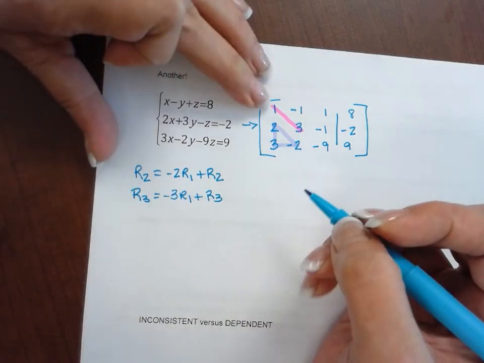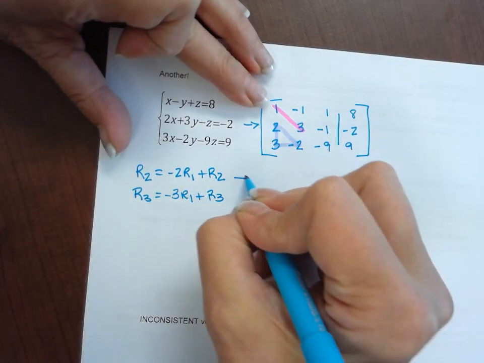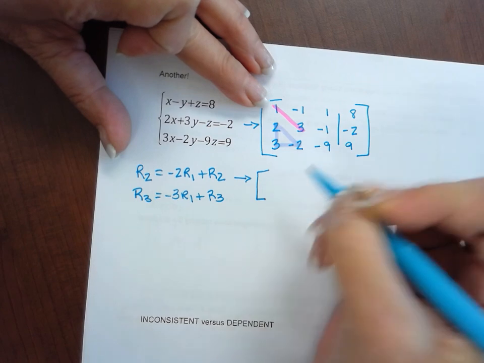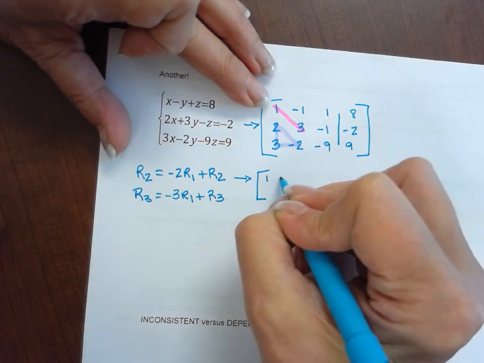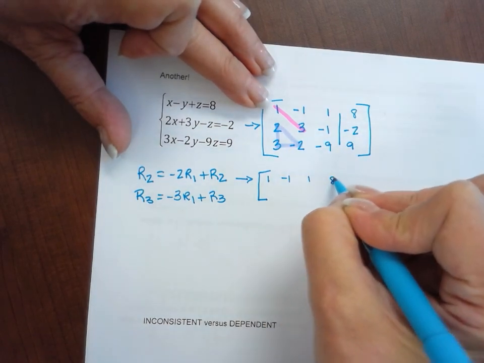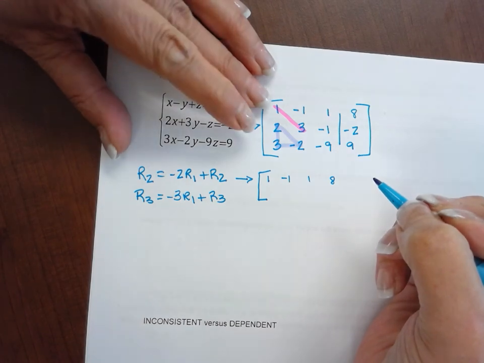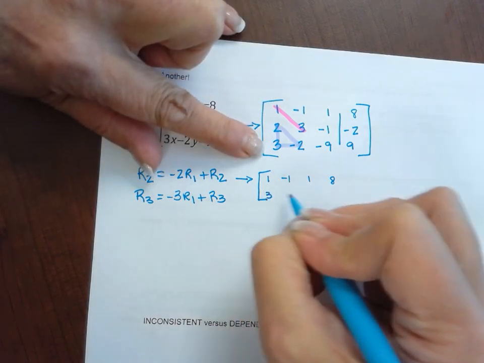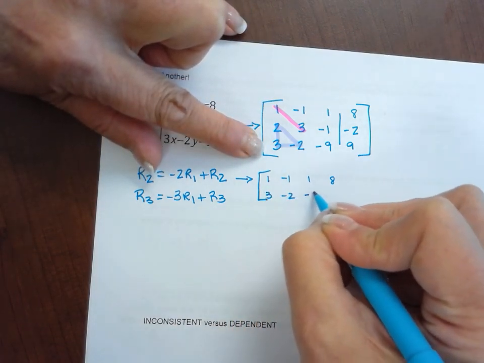And so this one will become 1, -1, 1, and 8 stays the same. And row 3 is going to stay the same.